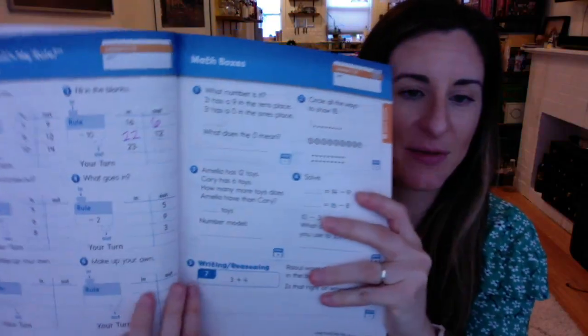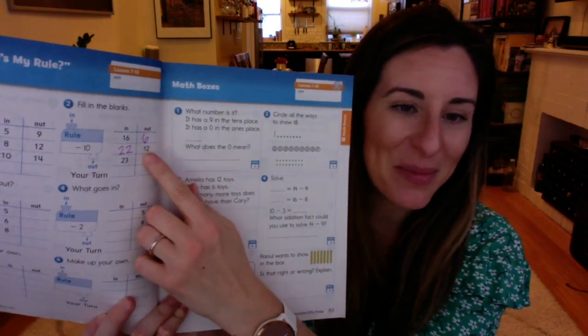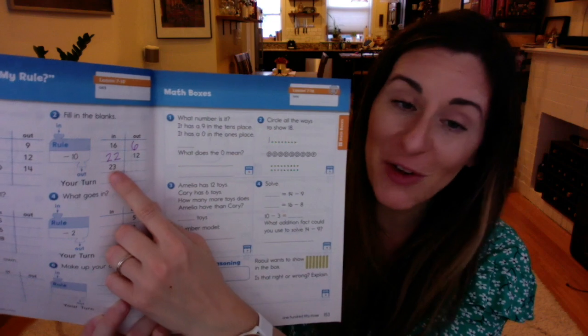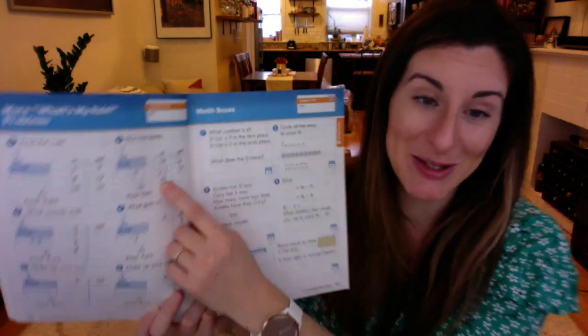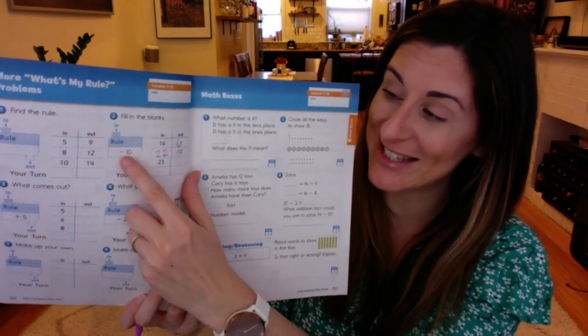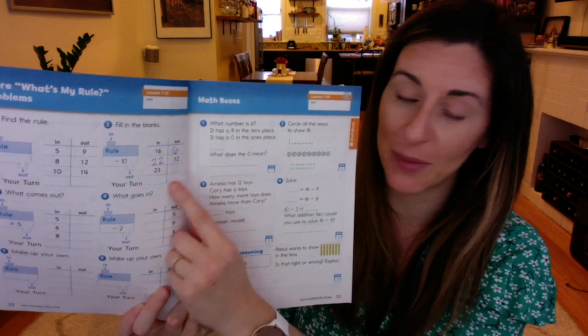So now I can say that 22 is the in number. Let's see if you can see this here. And 12 is the out number. All right, I'm going to let you figure out this next one. We know the in number. That makes it a little bit easier. 23 minus 10. Fill in the out number, and then you get to make up your own right here.